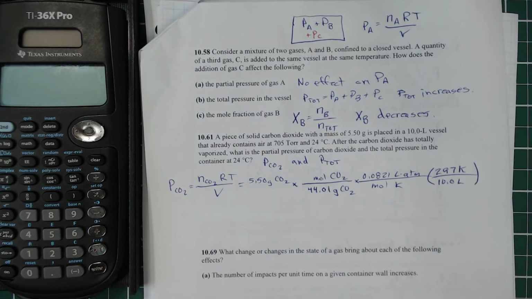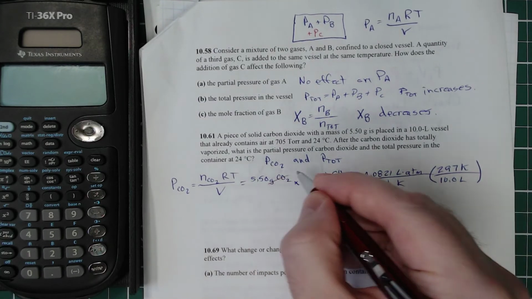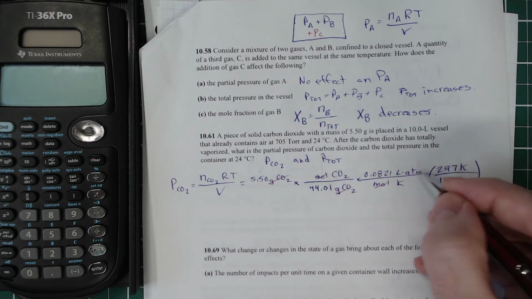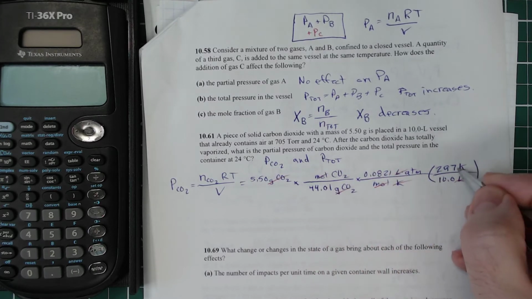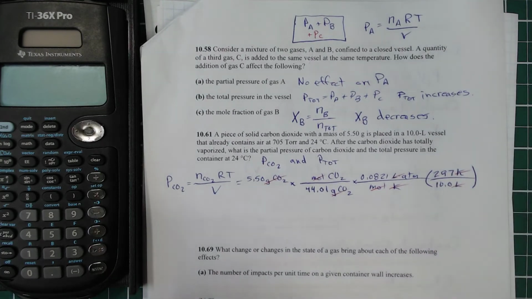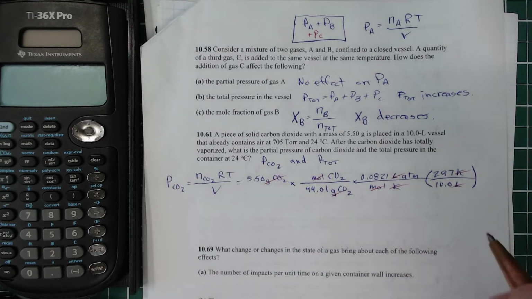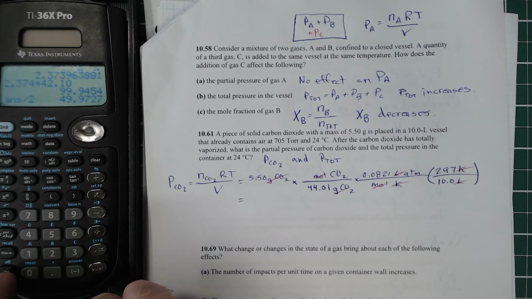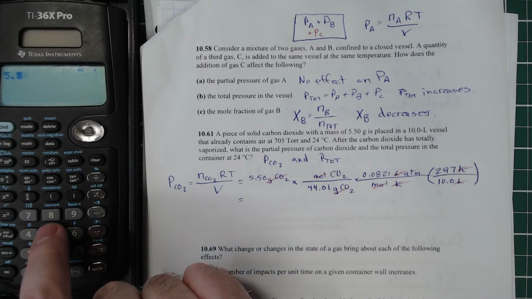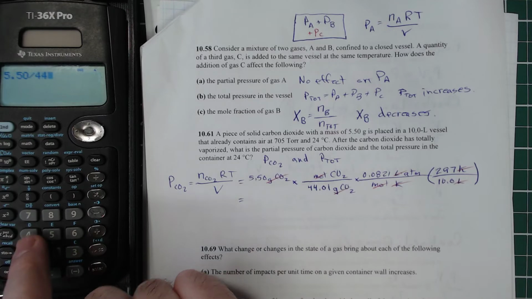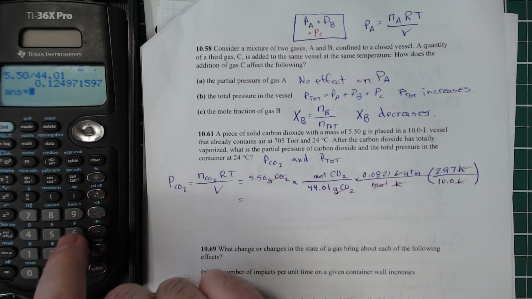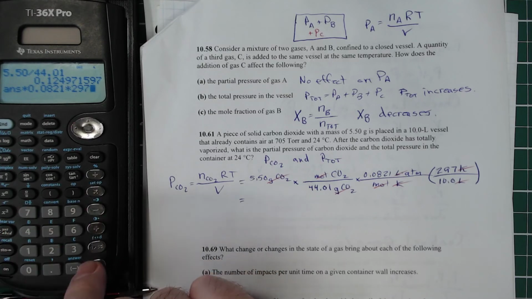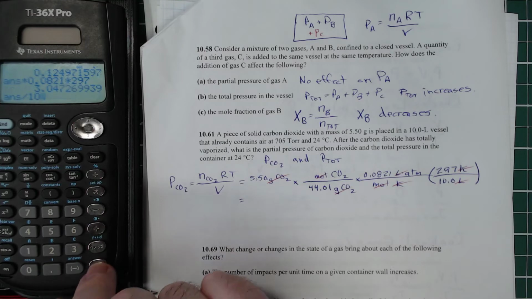All right, and if we go through and check our units here, our grams of CO2 cancels out, our moles cancels out, liters cancels out, and Kelvin cancels out. It's going to leave us with our answer in atmospheres. So for our partial pressure of CO2, when we do that calculation, clear all that, so 5.50 divided by 44.01, enter, times 0.0821 times 297, and then we'll divide by 10.0.